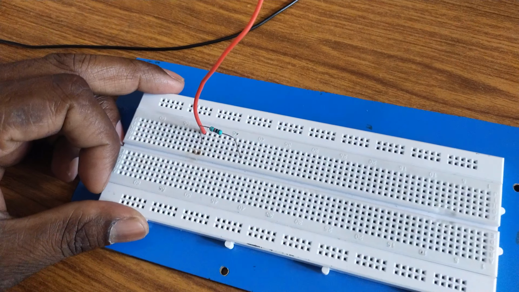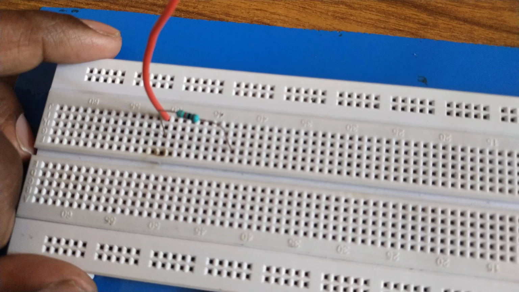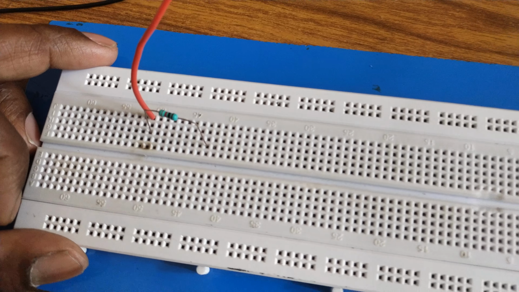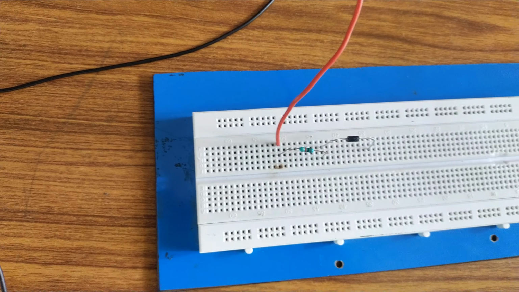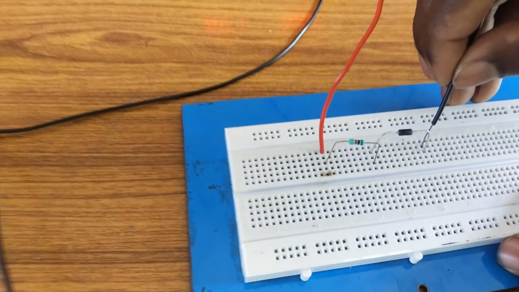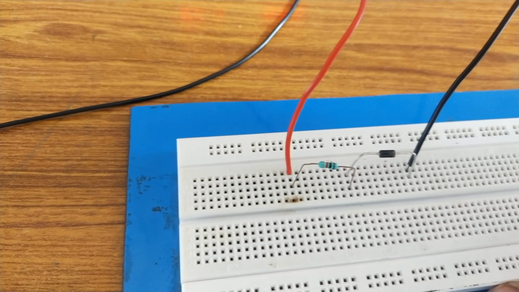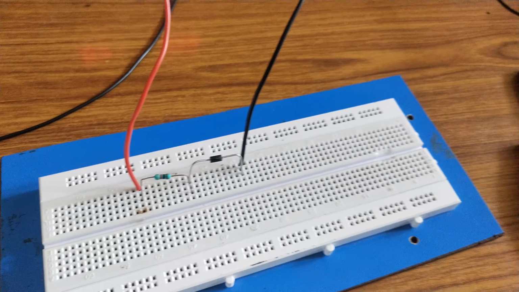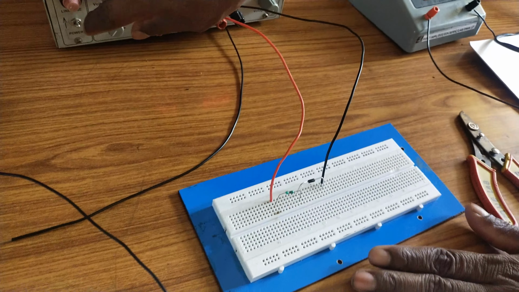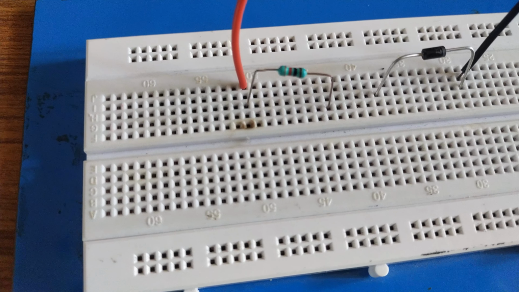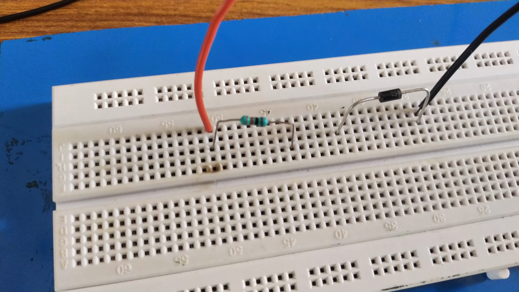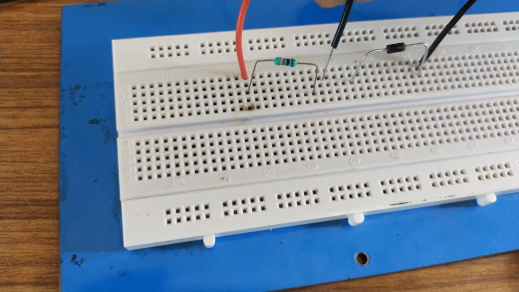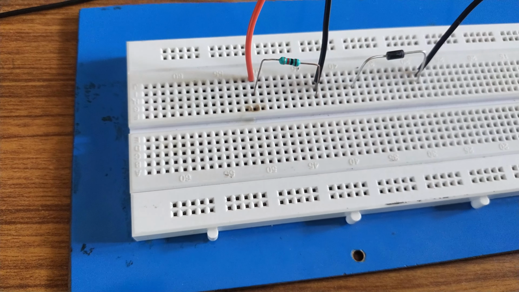First we connect the resistance like this. The resistor is connected. The diode we placed on the breadboard like this. Next, the RPS negative terminal is connected to the diode. Like this we connected the regulator. The red line indicates the positive terminal, and the resistor and diode are connected. The resistor is connected to the diode.